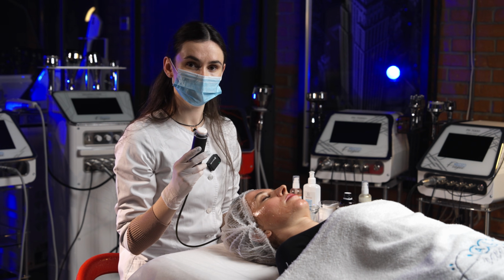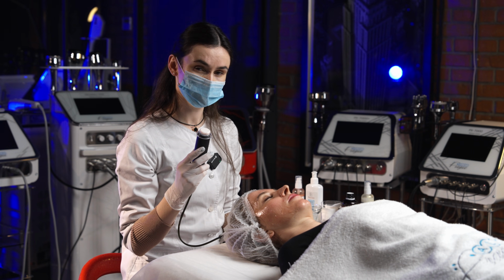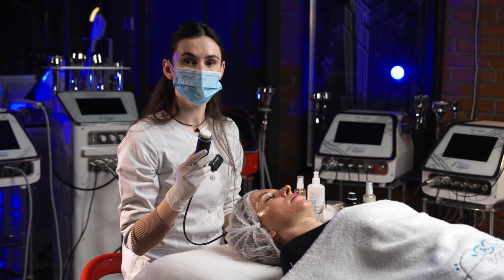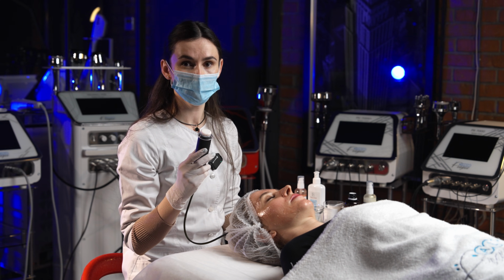After 10 to 30 minutes, once the CO2 reaction stops, remove the remaining gel with a damp cloth. Next, we move on to step 3, the vibro massage.